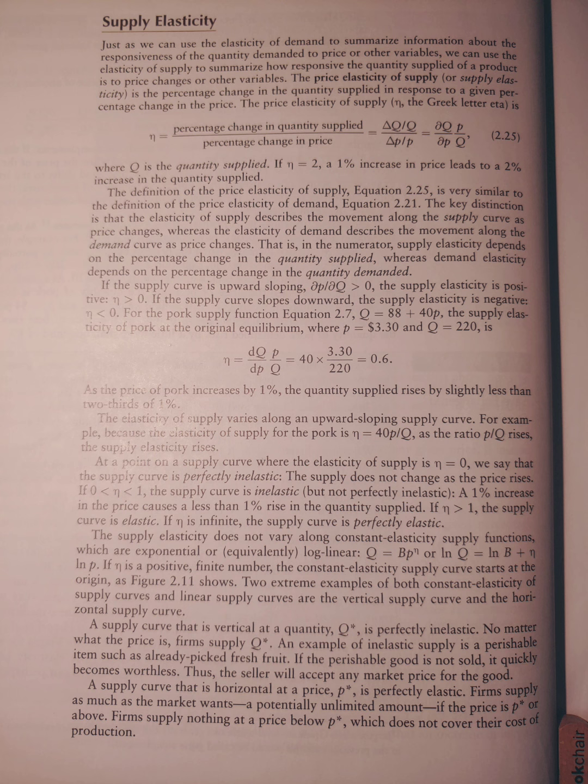The definition of the price elasticity of supply, equation 2.25, is very similar to the definition of the price elasticity of demand, equation 2.21.